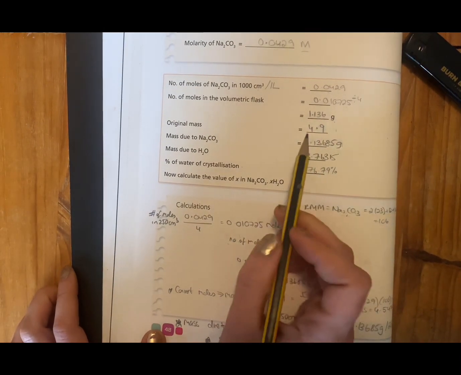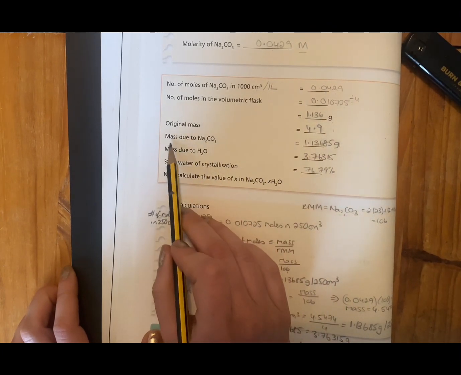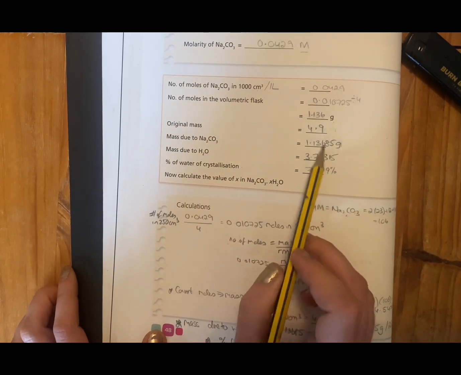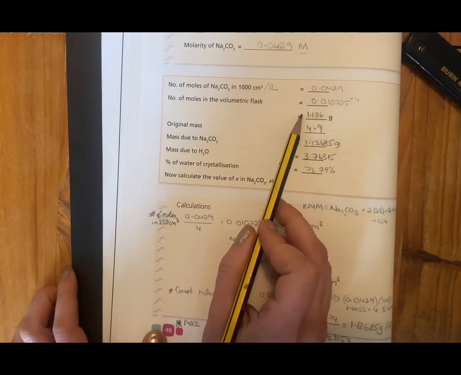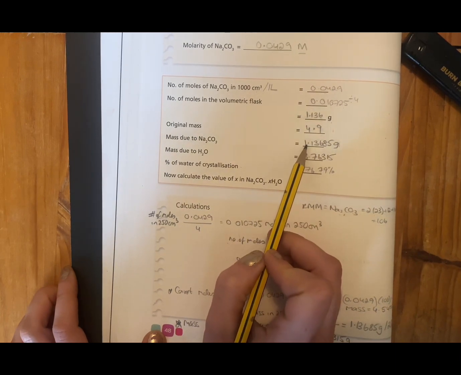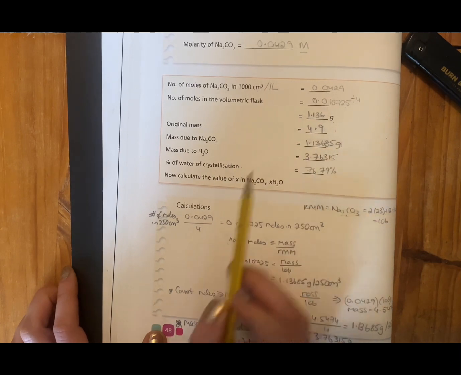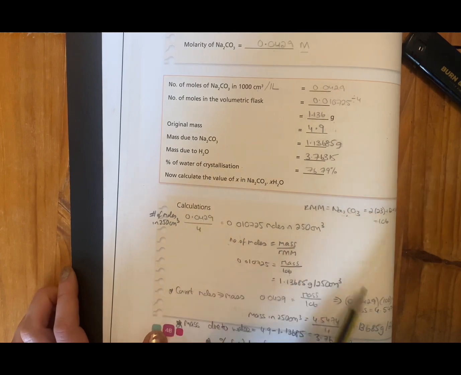Now the original mass is whatever you weighed out. So I did 4.9 grams. The mass due to sodium carbonate, they should be the exact same result. Okay, so this value and this value should be the exact same. I just have 2 extra digits there. And then the mass due to water.